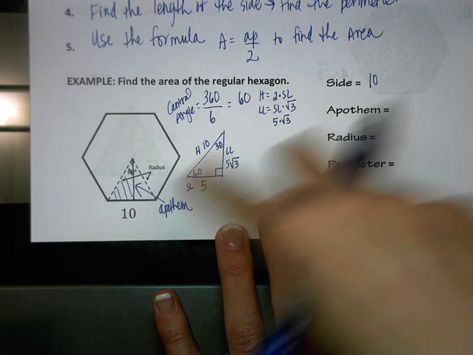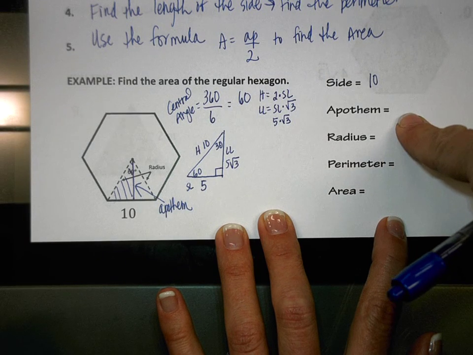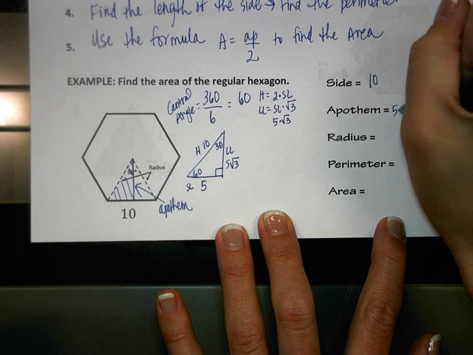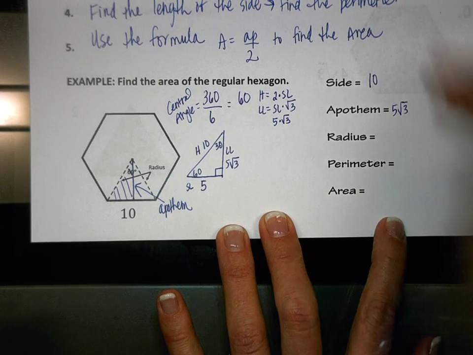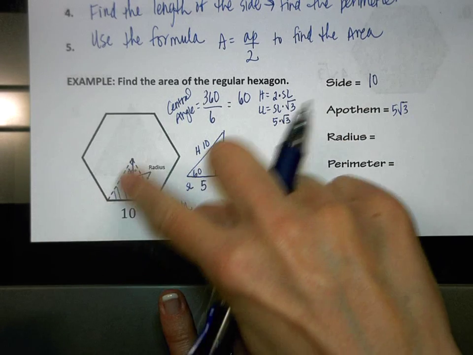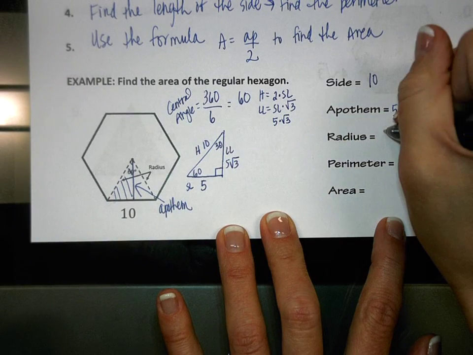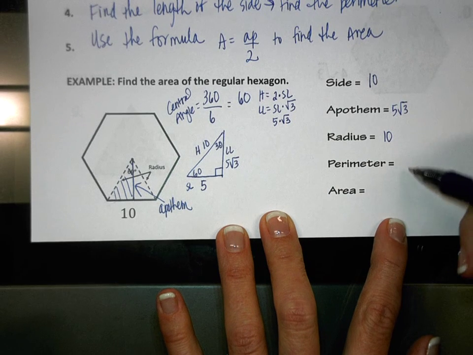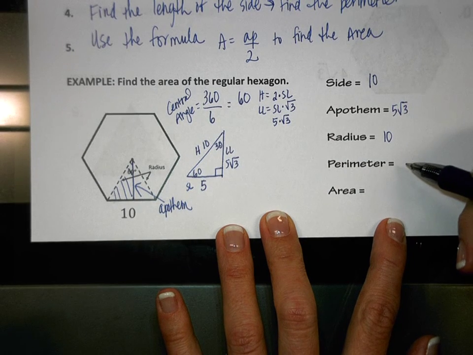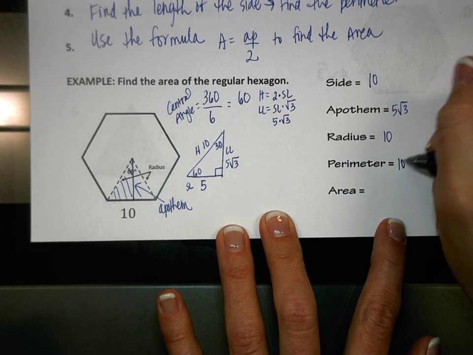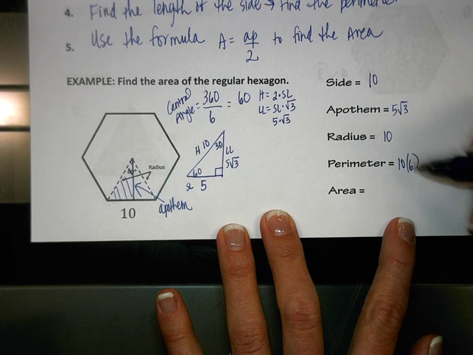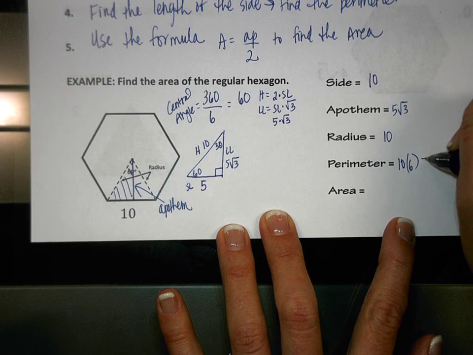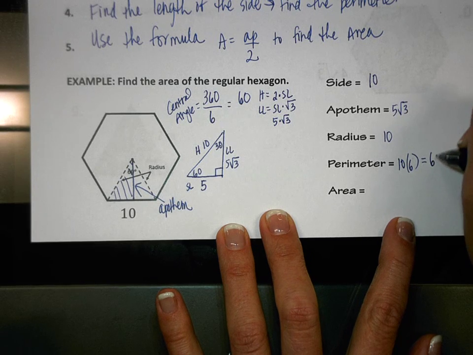Okay, how much is my apothem? 5 root 3. How much is my radius? 10, because my radius is my hypotenuse from that triangle I took out. Okay, how do I find my perimeter? What will be my perimeter? Good. It'll be 10 times 6 because we take a side. A side was 10, and then we multiply it by the number of sides. And so that is 60.